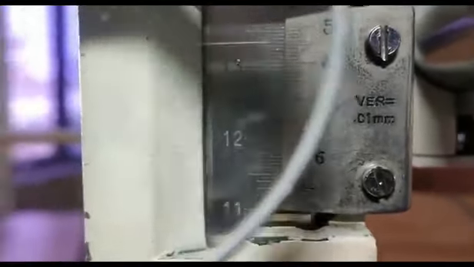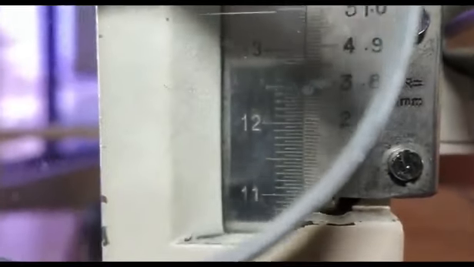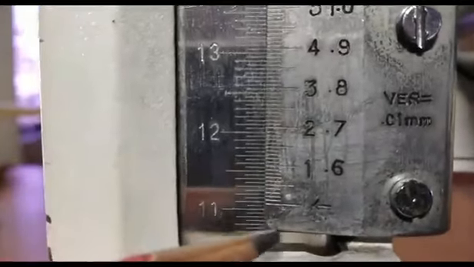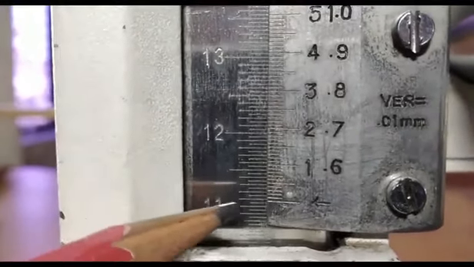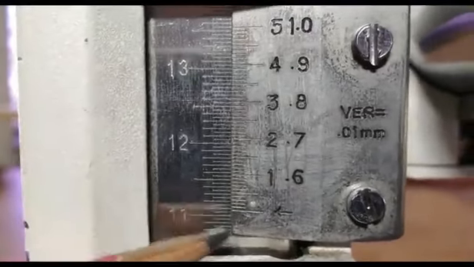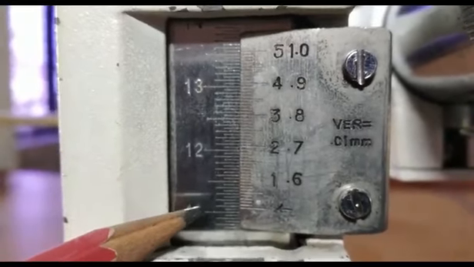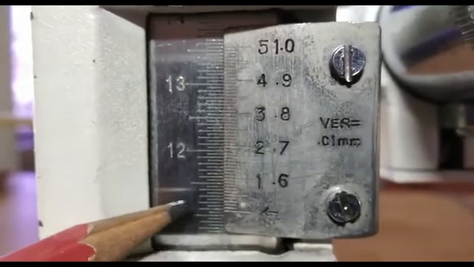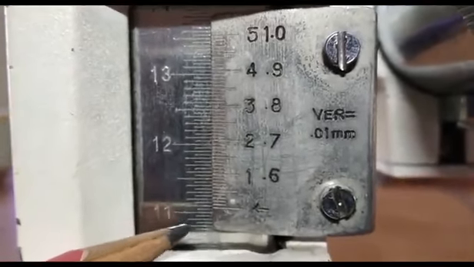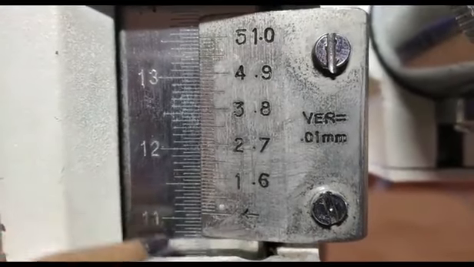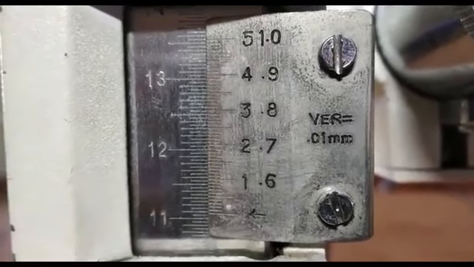Where the arrow is coinciding, you can clearly view using a lens, it is between 11.05 and 11.1. Since it has crossed 11.05 but has not touched 11.1, I consider 11.05 as the main scale reading. That has to be tabulated in the loading column for dead load.